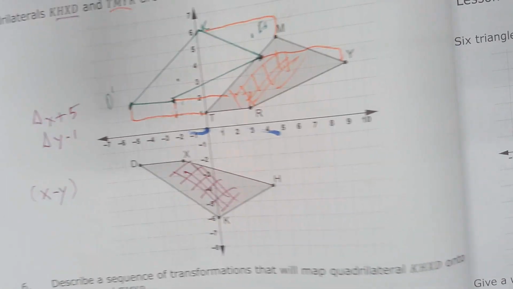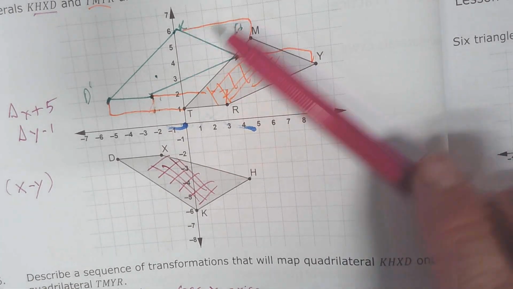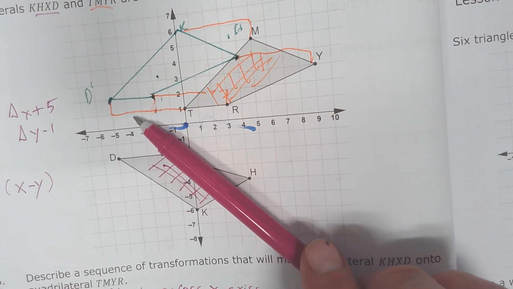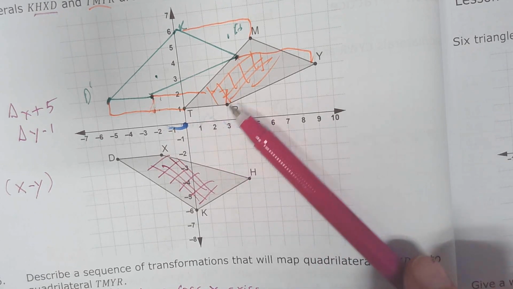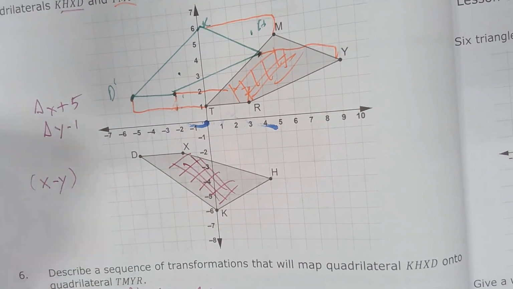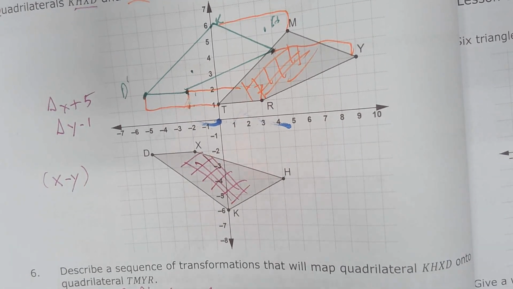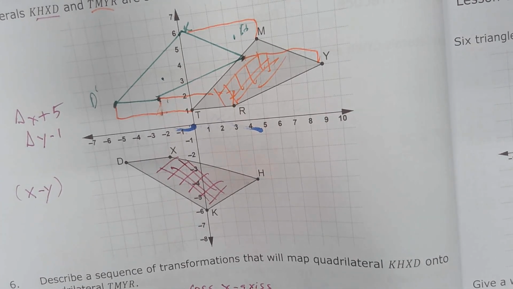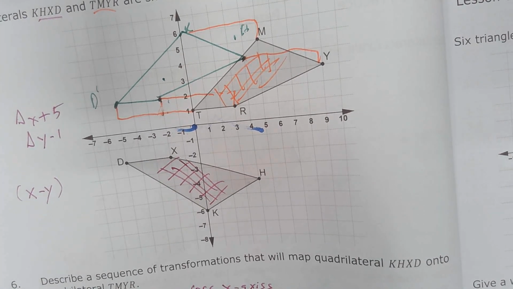Okay, 5 over, 1, 2, 3, 4, 5, and down 1. Okay, there we go. Green and orange.